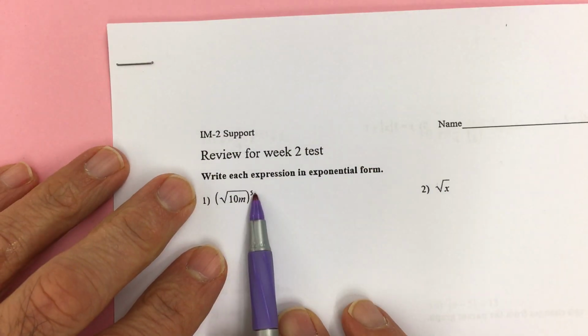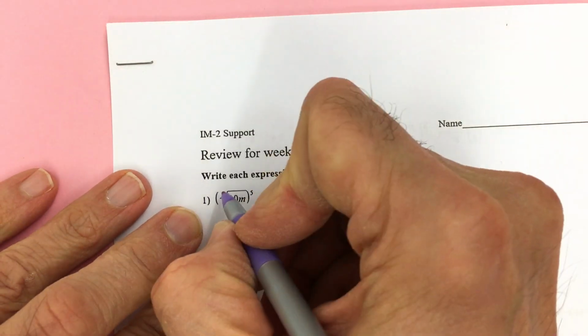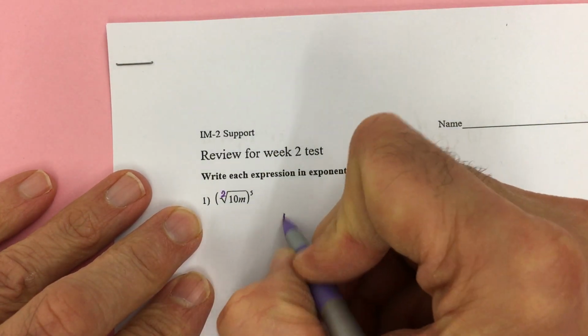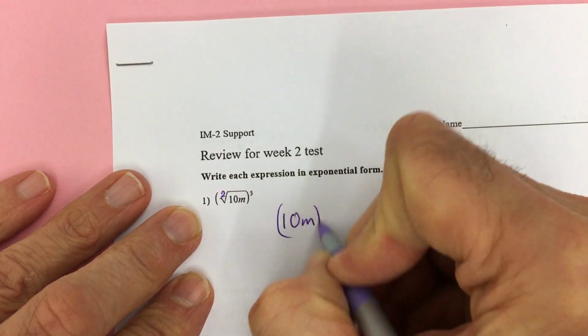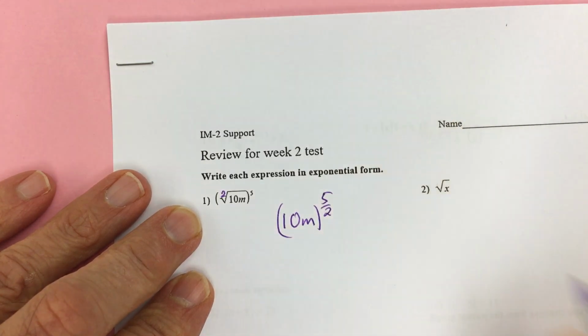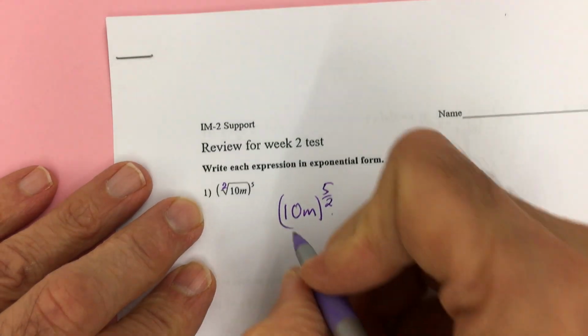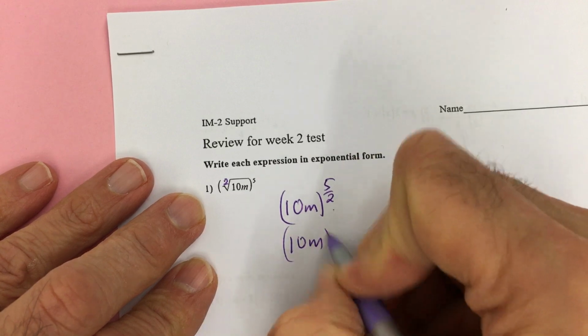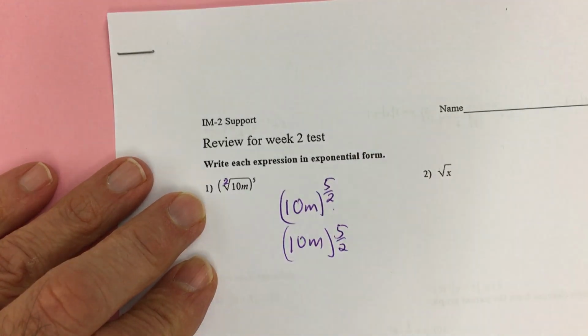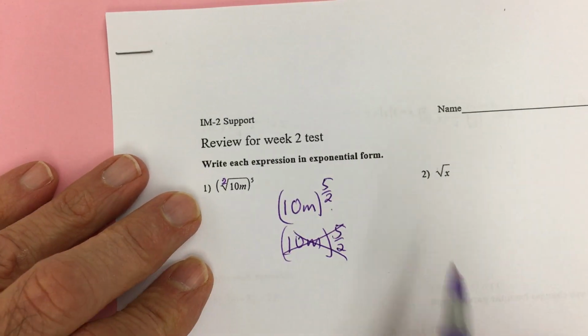So I see this is my power. My root is an invisible 2. So I'm going to say I have 10m to the 5 halves power. Do not put it here. If you write it like this, that is incorrect. Okay? You do that one.